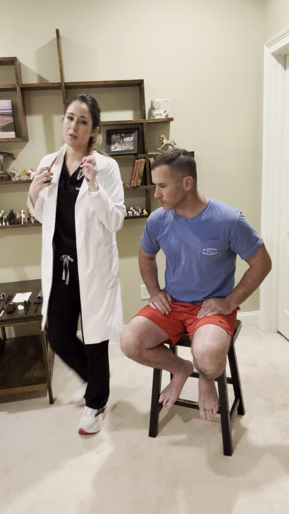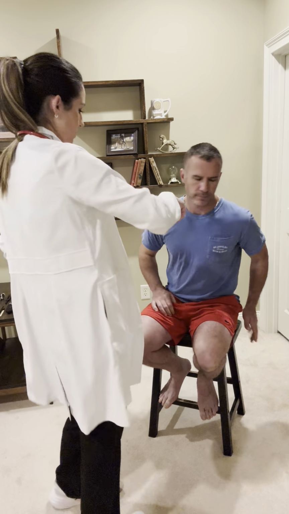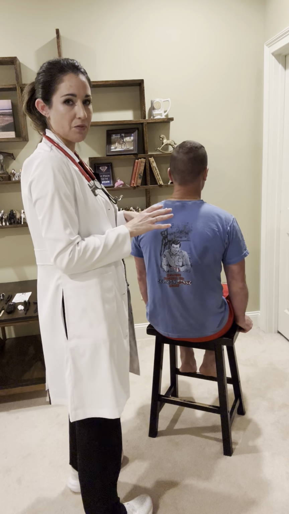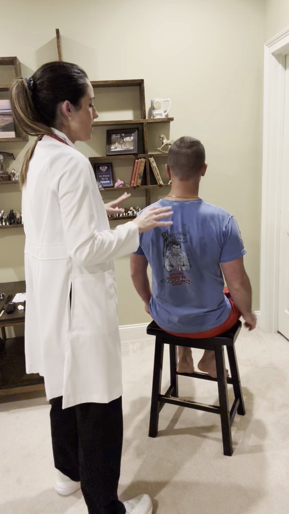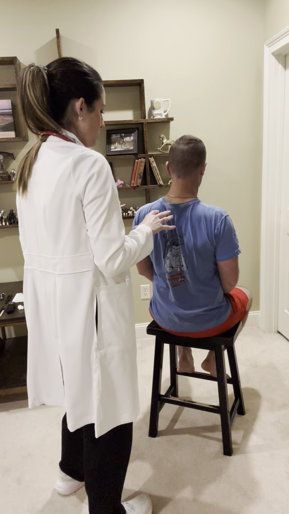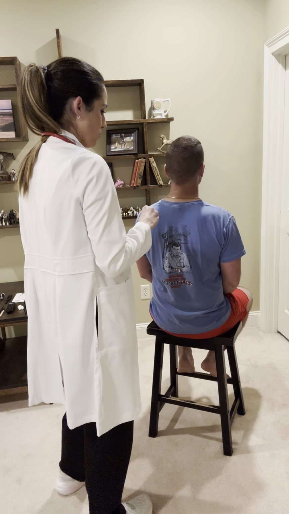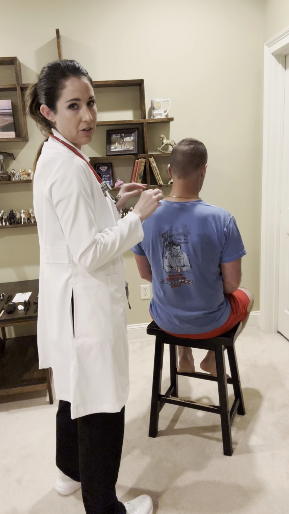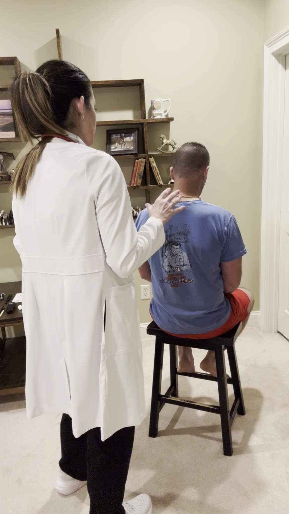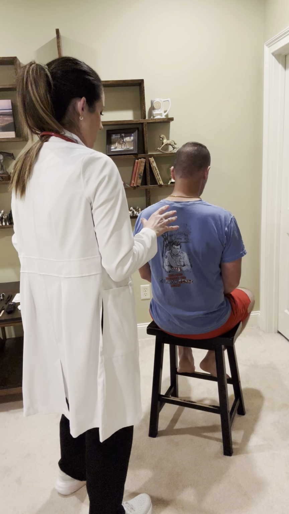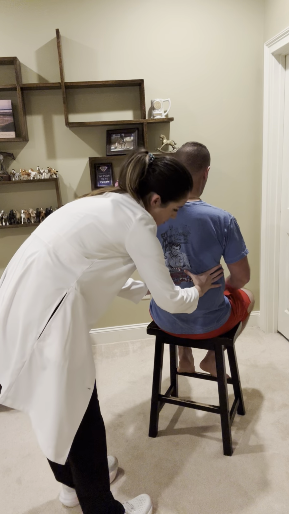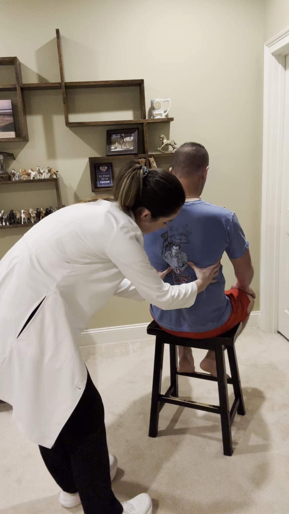Next, we're going to move to the posterior chest. If you'll turn around. First, we're going to inspect for any signs and symptoms of respiratory distress. We're looking for any use of accessory muscles, tripod position, any nasal flaring, any retractions, tachypnea or cyanosis. Then we're going to inspect for symmetry and any obvious deformities. We are going to palpate for symmetrical chest expansion. Take a deep breath. Okay.